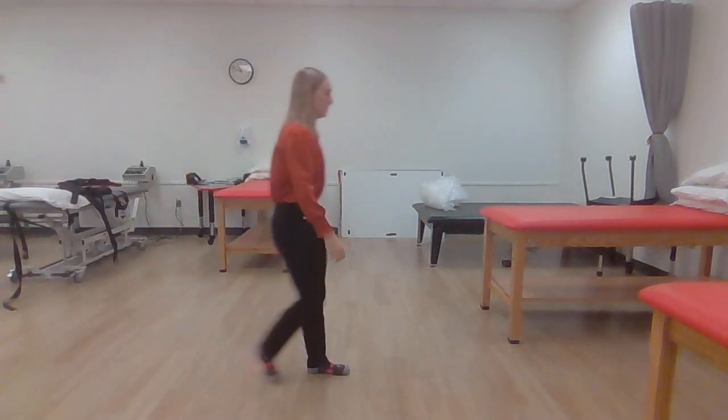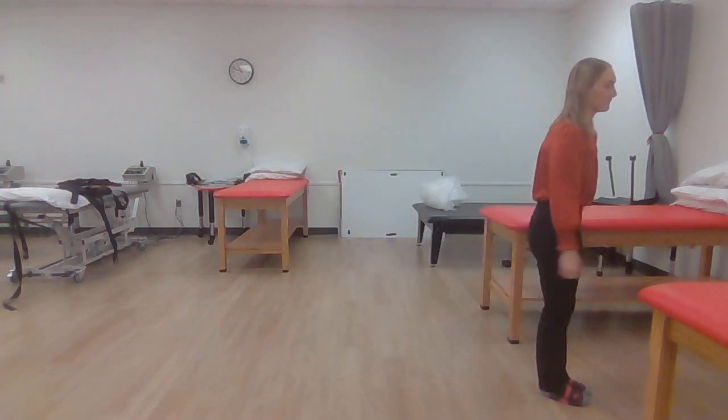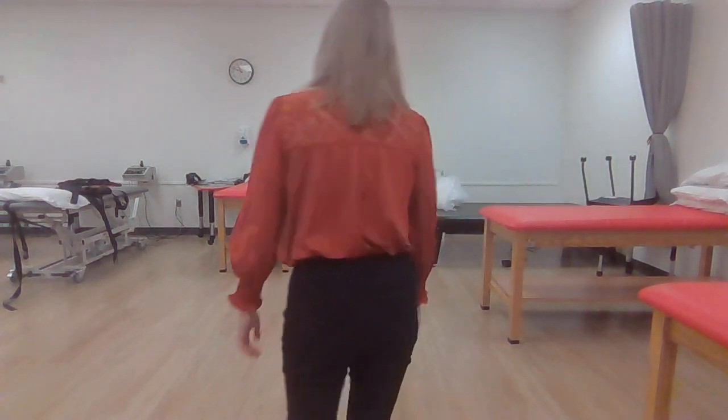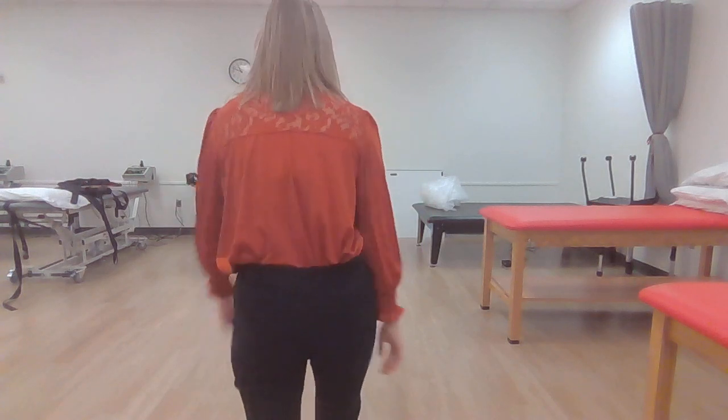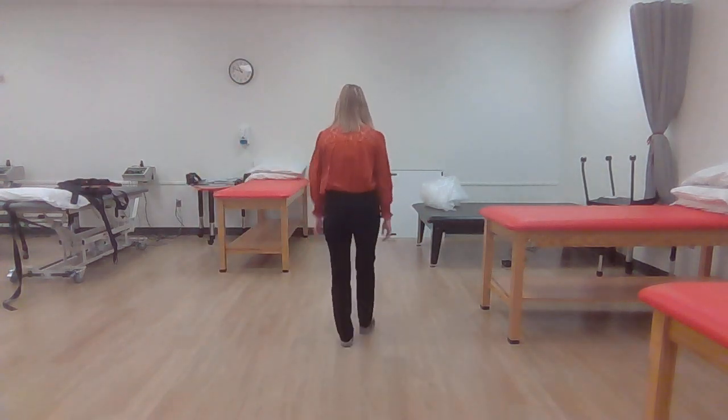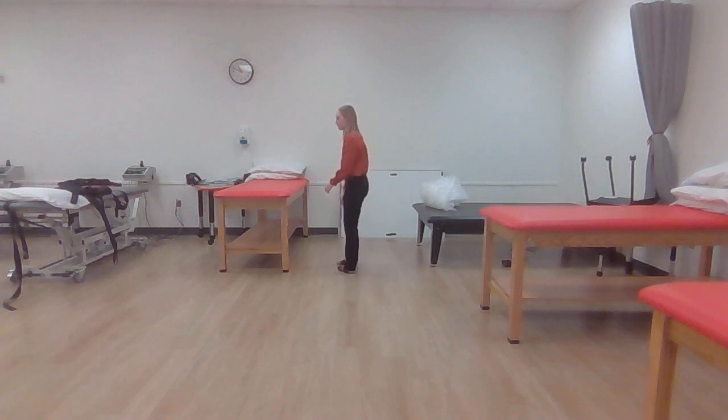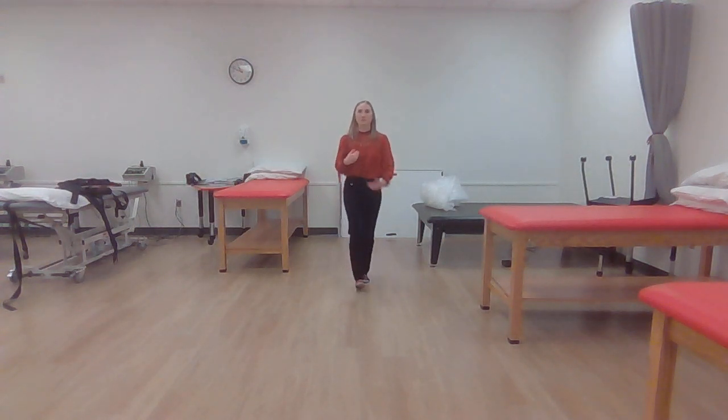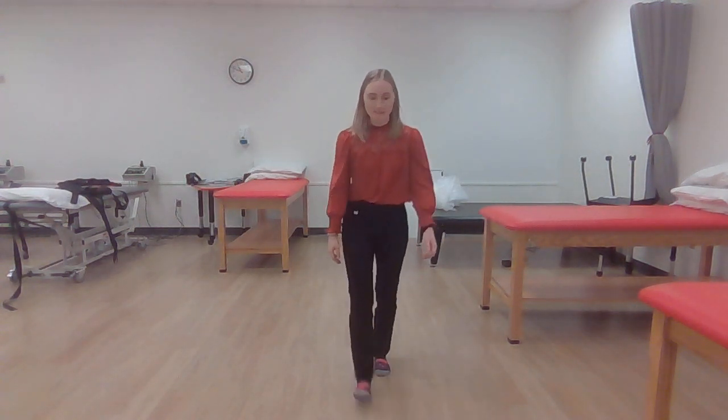Posterior pelvic tilt, trunk leaning forward as I walk. Do a behind view, posterior pelvic tilt, trunk leaning forward.